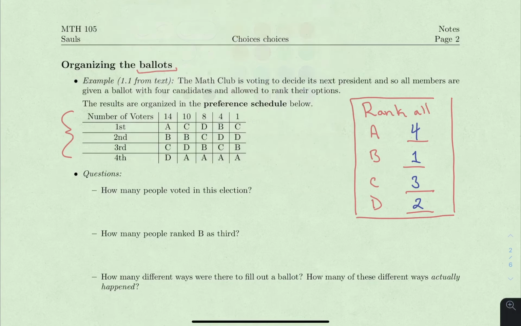Well, that ballot is one of these four. This ballot is one of four. 4 people voted this way, exactly the same way. And the way that this preference schedule works is the number at the top communicates how many people voted in a particular way. And the way is just demonstrated in the column. So 4 people voted B, D, C, A.